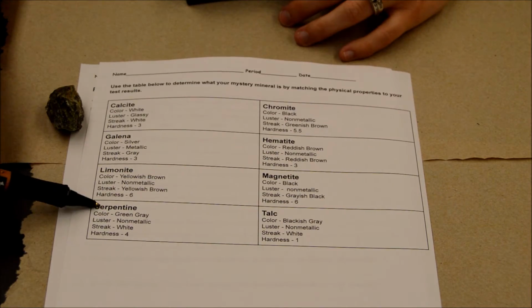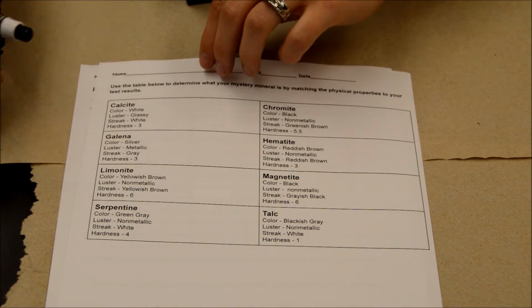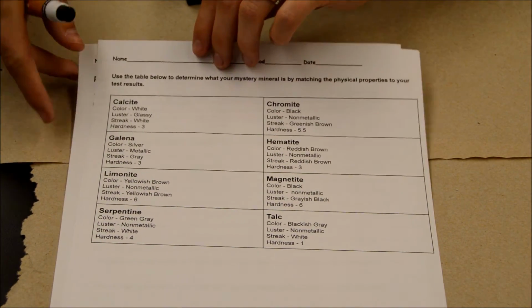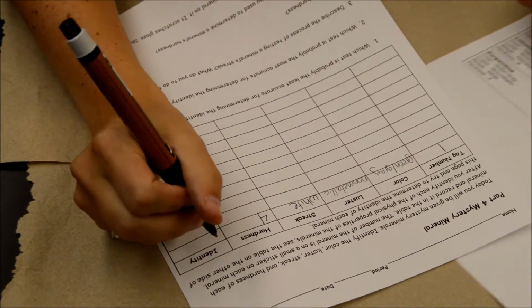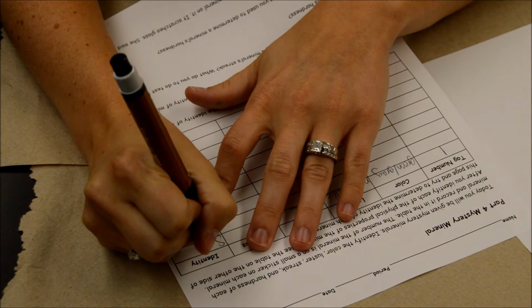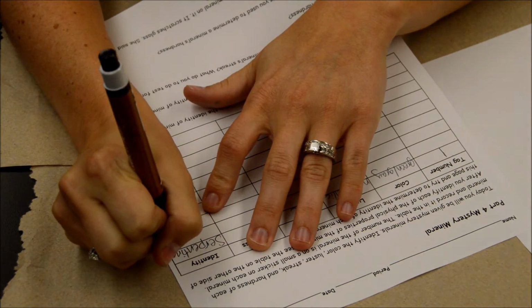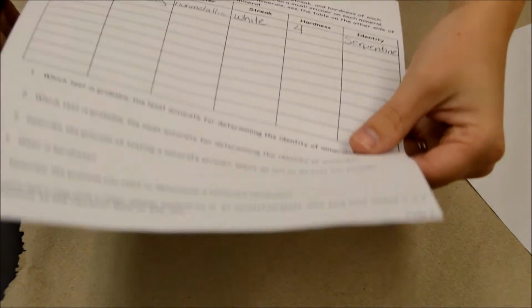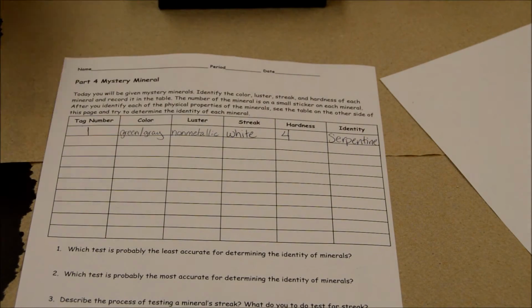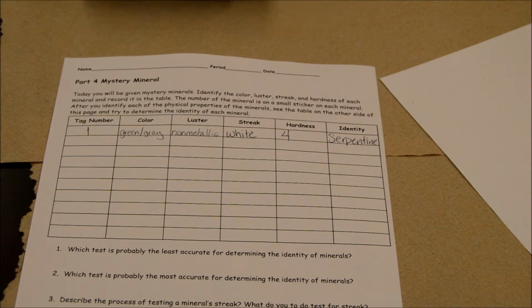We're going to write the identity next to number 1 on our paper. Okay, so this one was serpentine. So we'll write serpentine. And remember, I know it's tempting to look at just the color and go, oh wow, this one's reddish brown, my mineral was reddish brown, that has to be it. But there are so many different minerals that have similar colors. You can't just look at the color. You have to look at all of them, the luster, the streak, and the hardness. Altogether, this one comes out to be serpentine.